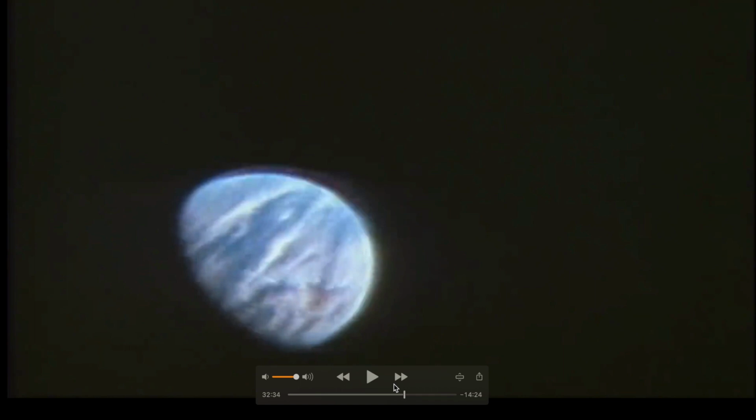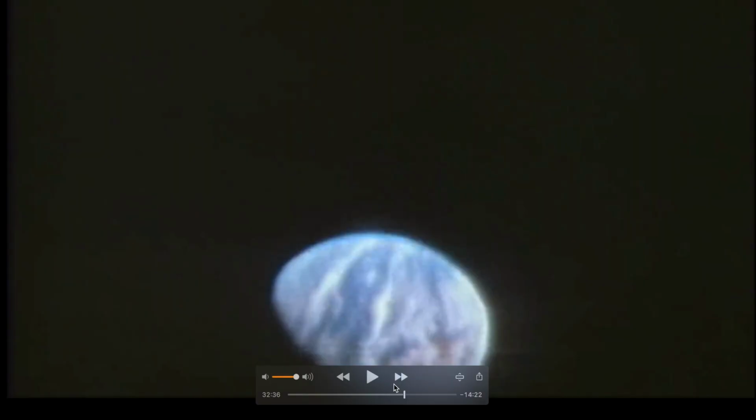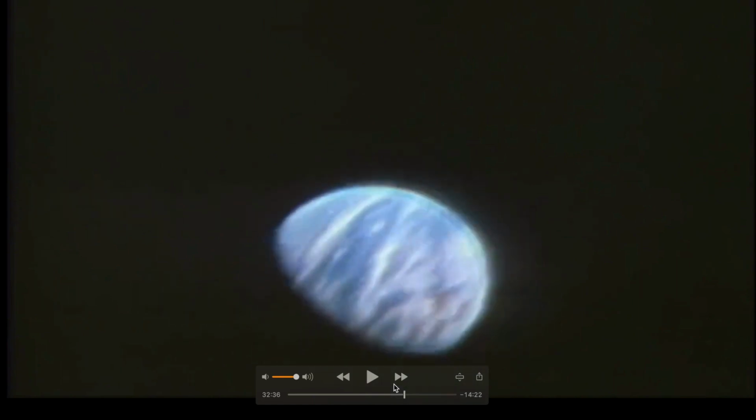So here we have the very famous footage of the Earth from the moon. Okay, you see the beautiful Earth, or from the spacecraft, we see it is very round and there's a nice outline shadow there. So how did they get this footage if they did not actually go to the moon?